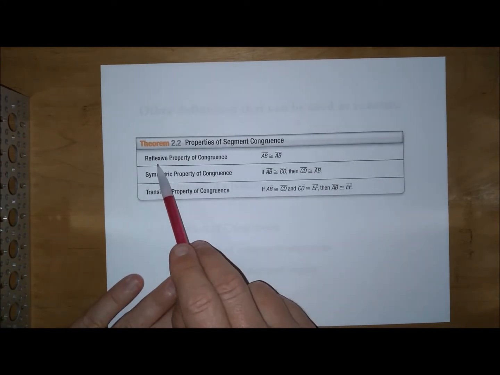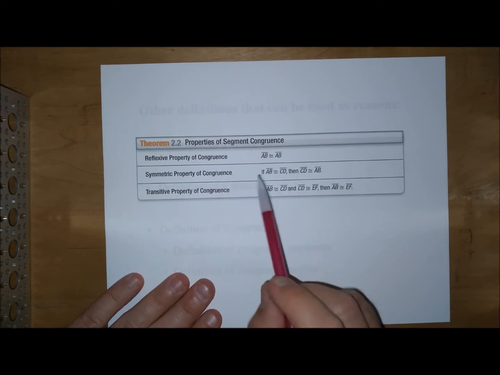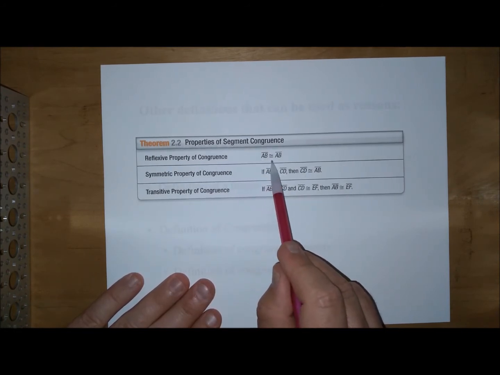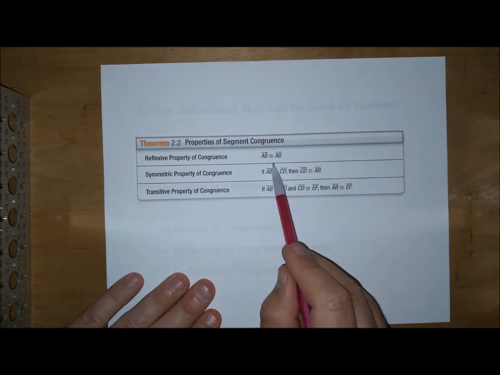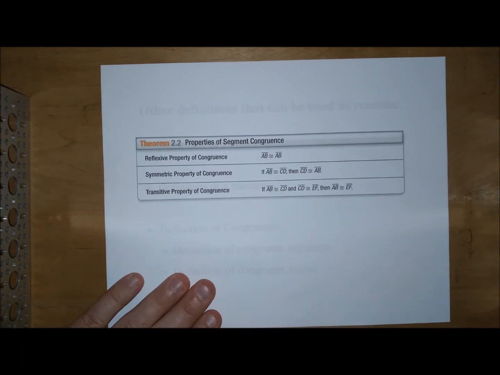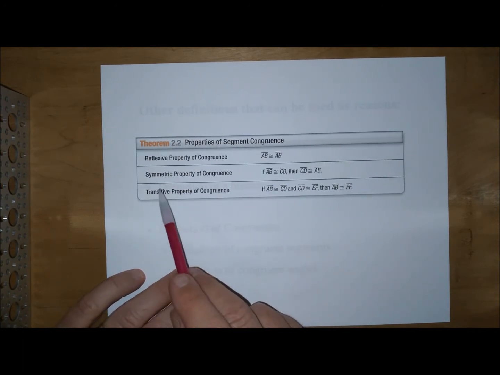Remember that one. And then just like we looked at some properties of equality in the last lesson, we have properties of segment congruence that we can work with. The reflexive property of congruence: segment AB is congruent to segment AB. We're going to use this more when we get into triangle proofs, but you will see it a little bit here in this lesson.